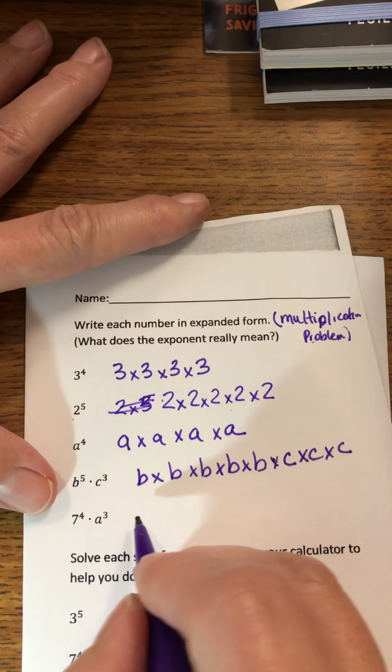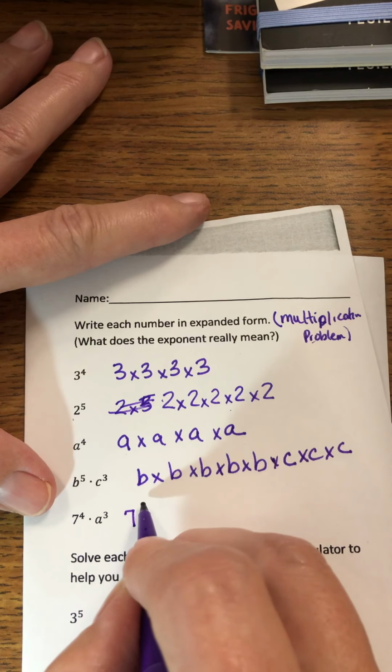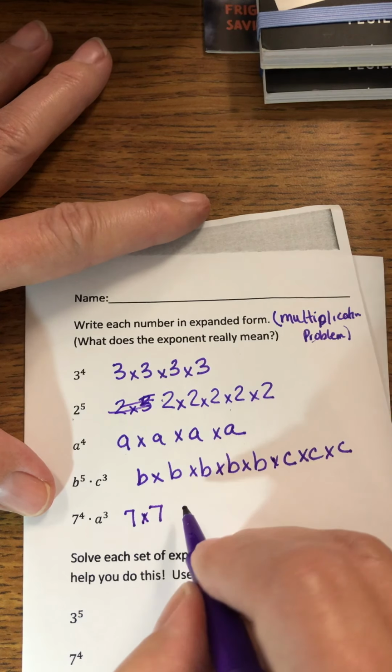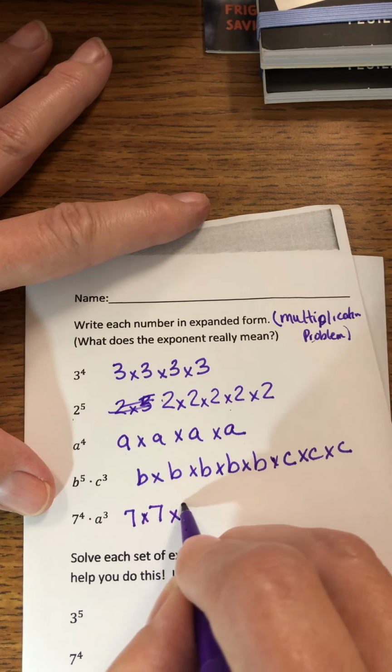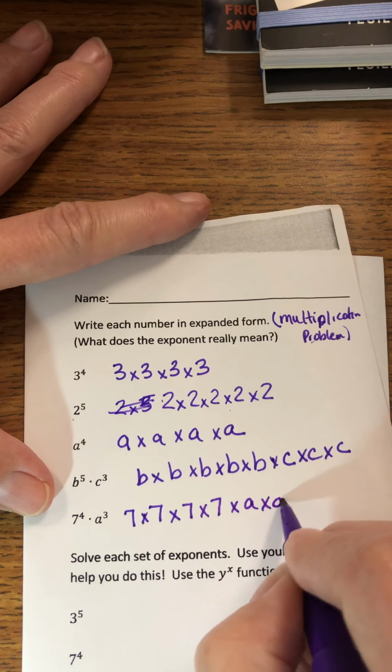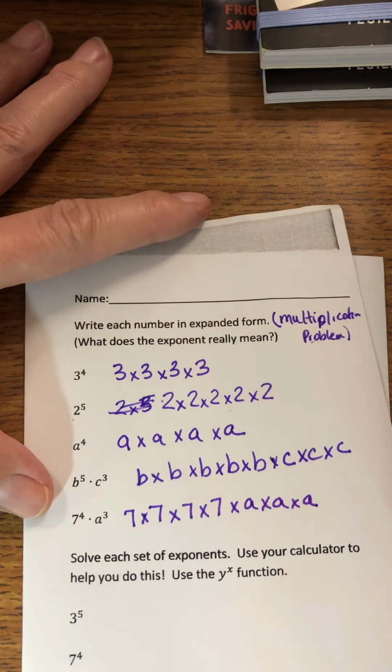Then here's the last one. So 7 times 7. And remember, I know I'm putting the floating dots. You can do those as well. Times 7 times 7 times a times a times a.